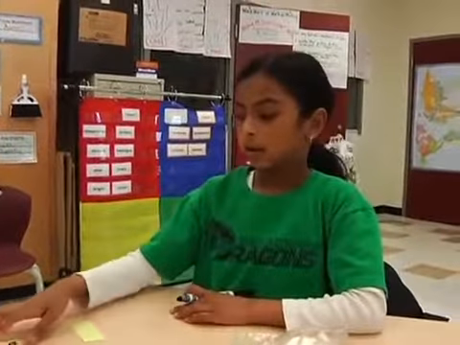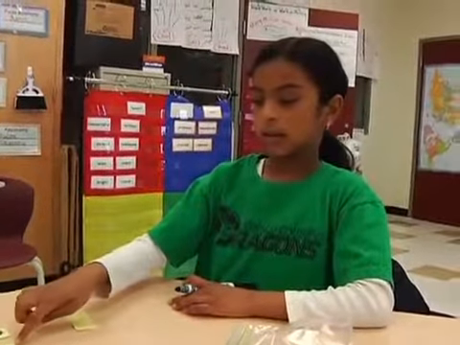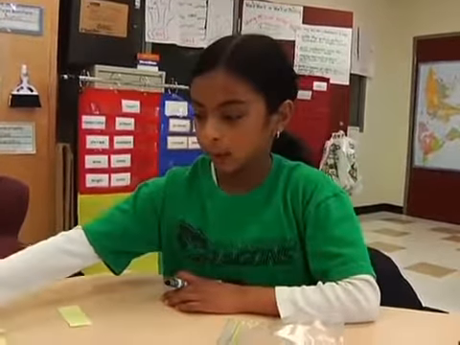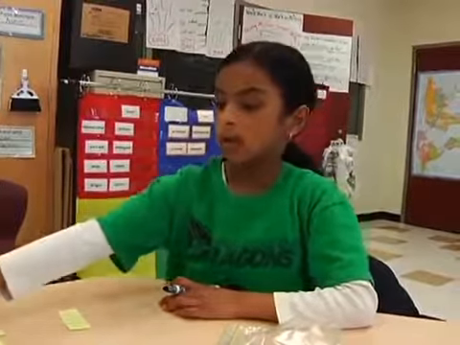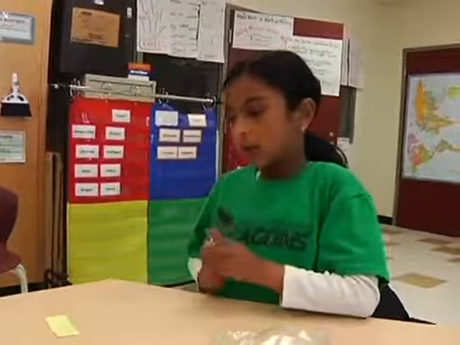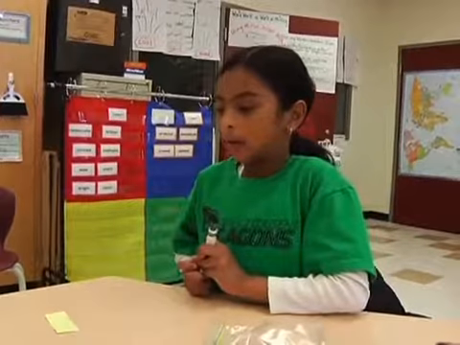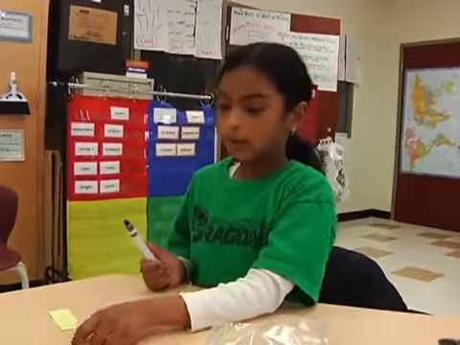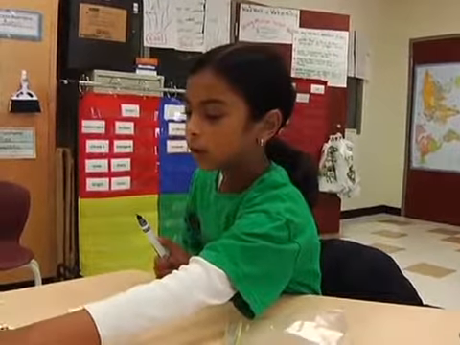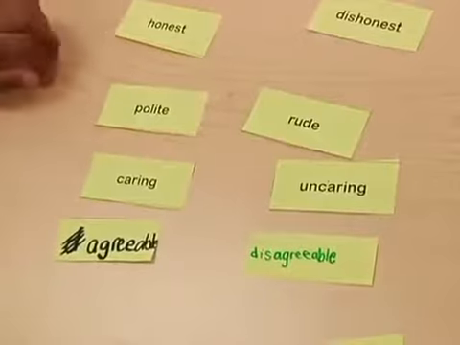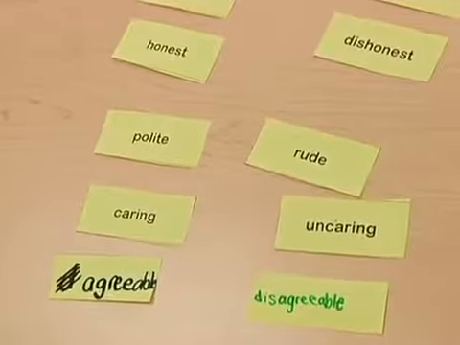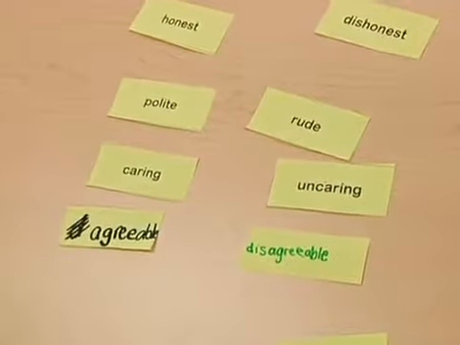We looked at the ones that had the same word in it and then had a prefix in the beginning, and we figured out that this wasn't actually an opposite, but since there were no more, we had to put them together. The polite and rude were opposites, but we had to use them because there were no other words.